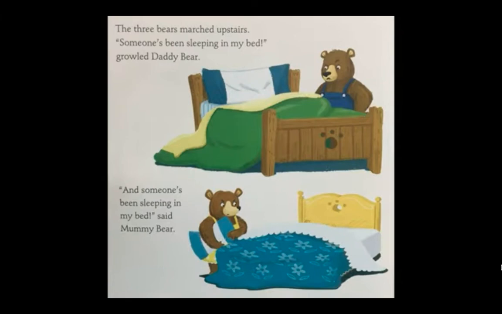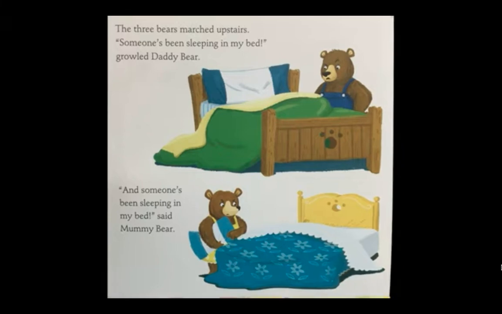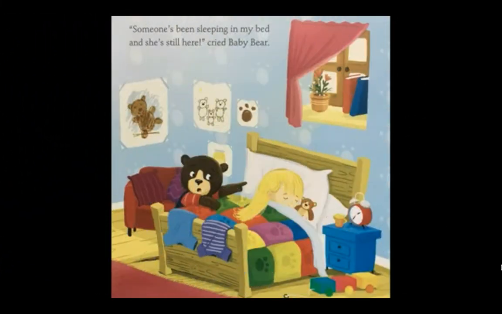The three bears marched upstairs. "Someone's been sleeping in my bed," growled Daddy Bear. "And someone's been sleeping in my bed," said Mummy Bear. "Someone's been sleeping in my bed and she's still here," cried Baby Bear.